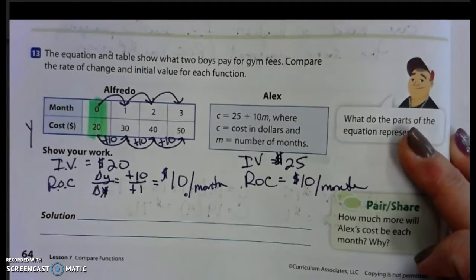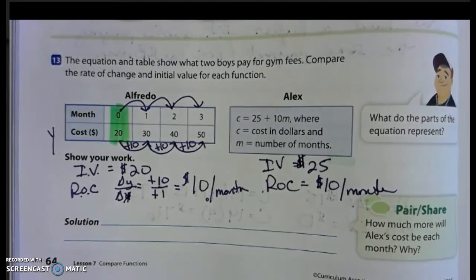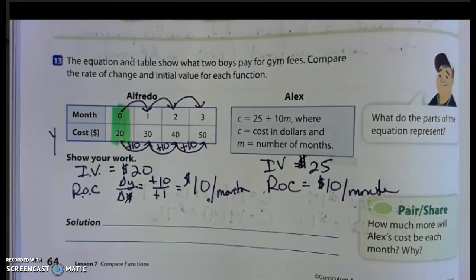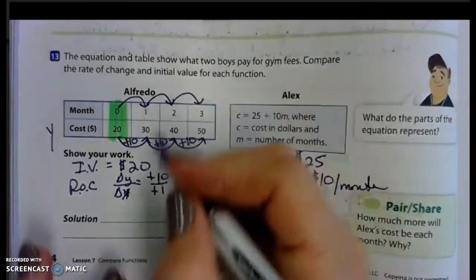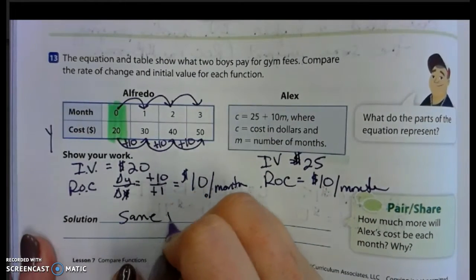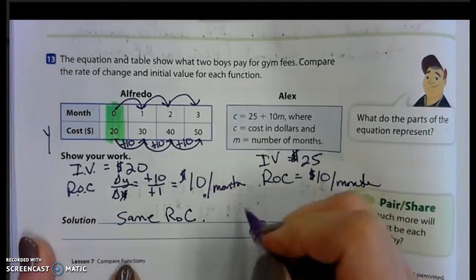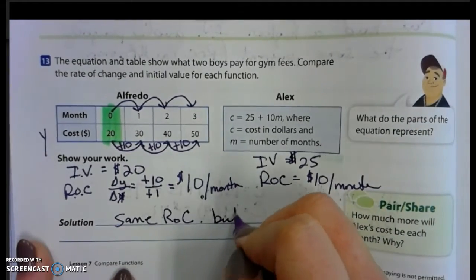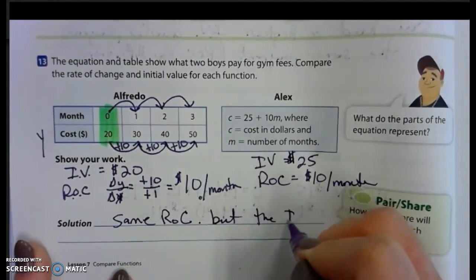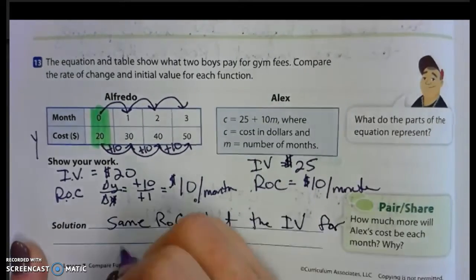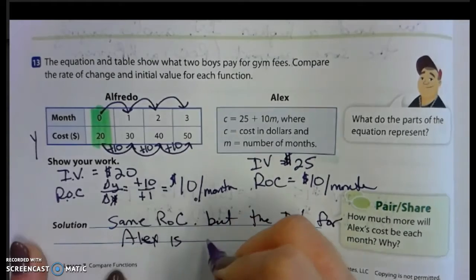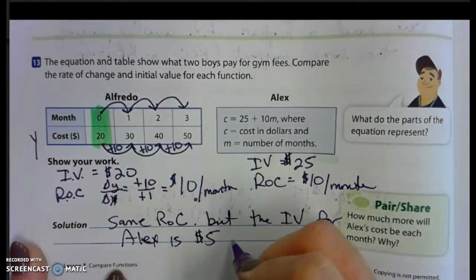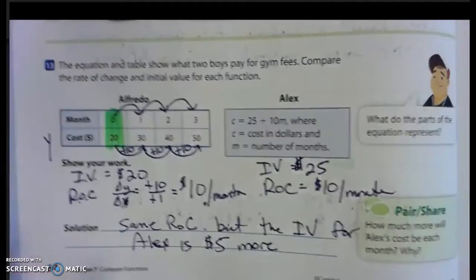Now, if you compare these, you would see that the initial values are different, but the rates of change are the same. So we have the same rate of change, but the initial value for Alex is $5 more. Okay, it's $5 more.